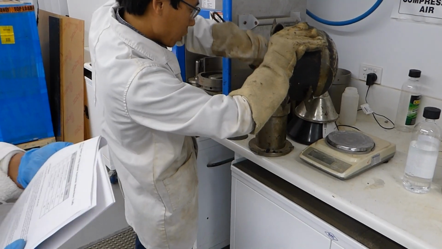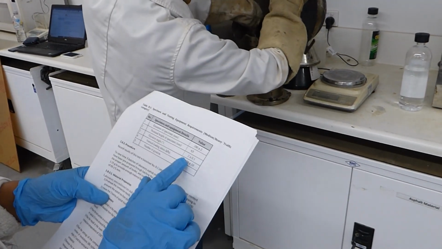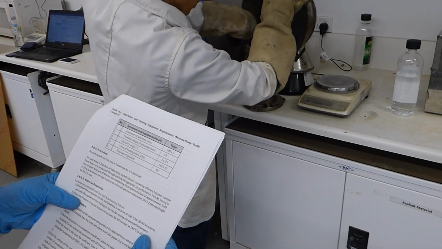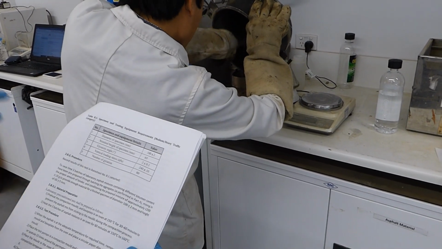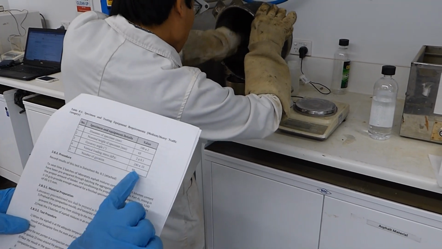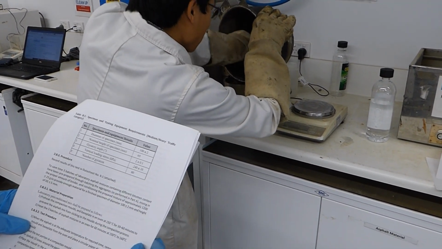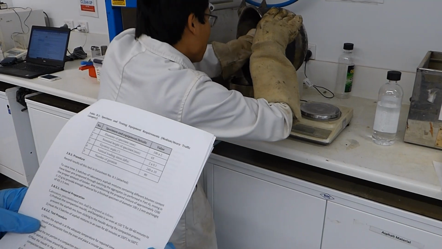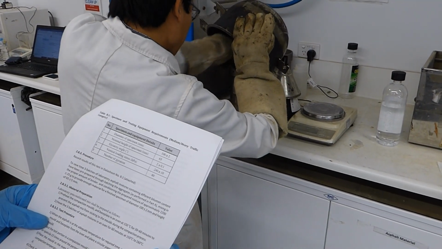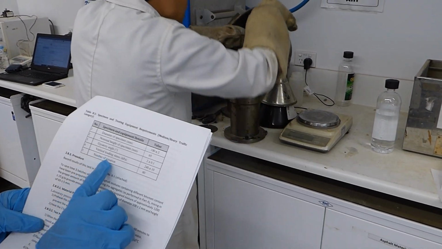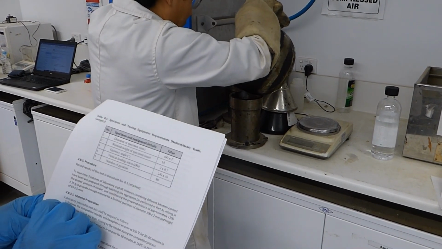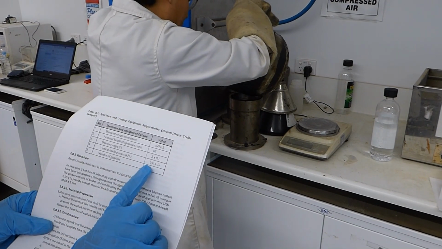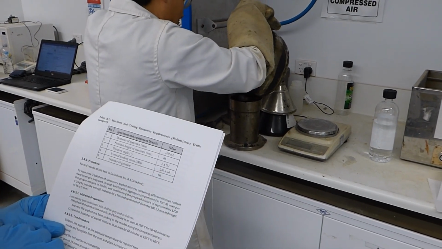The diameter of the cylinder is 110 millimeters. The nominal height is 65, and the machine's angle we have set to 2 degrees. And we are designing for medium and heavy traffic. So to simulate the medium and heavy traffic, we have set the machine to a vertical loading of 240 kilopascals.